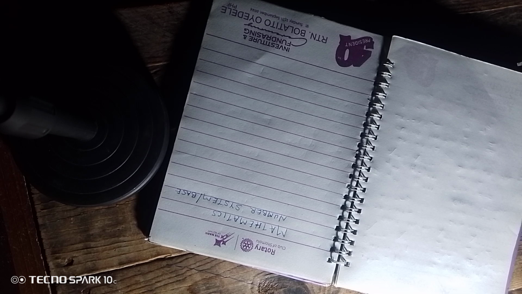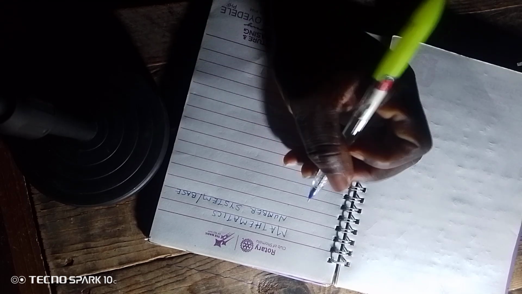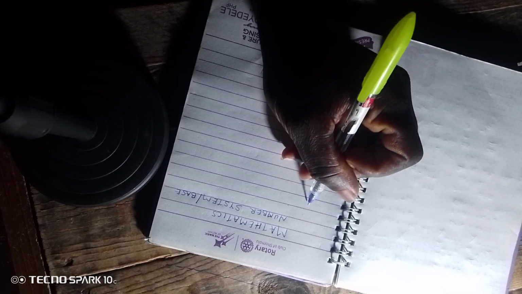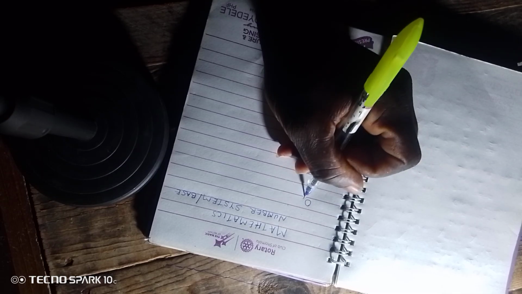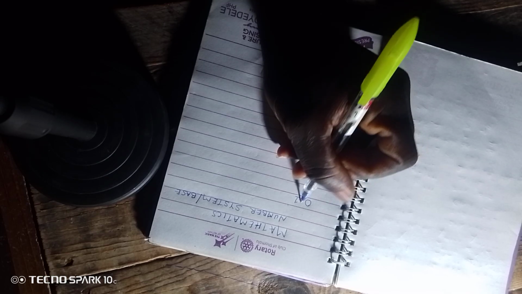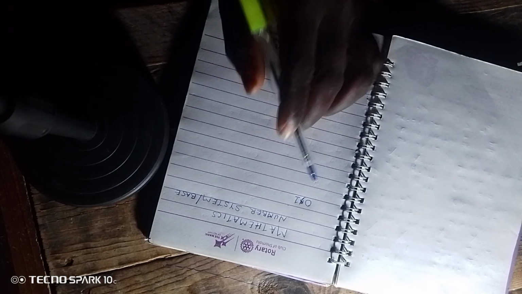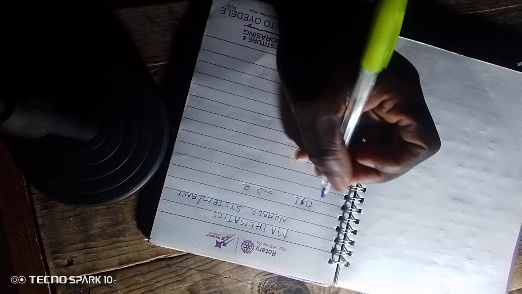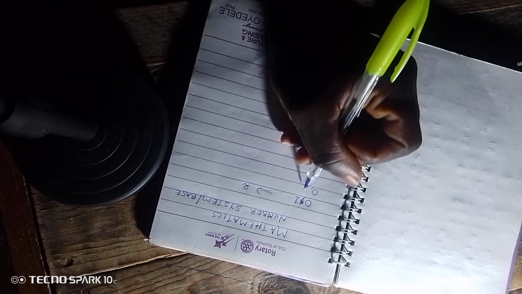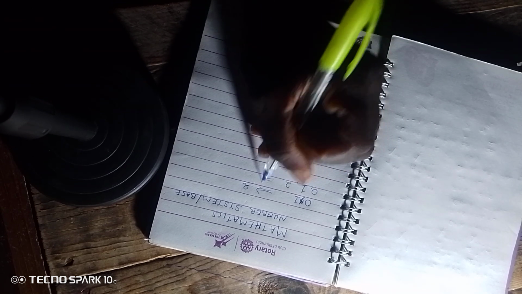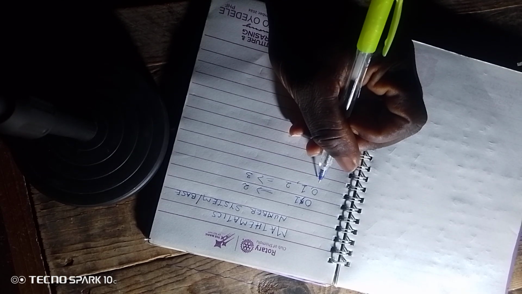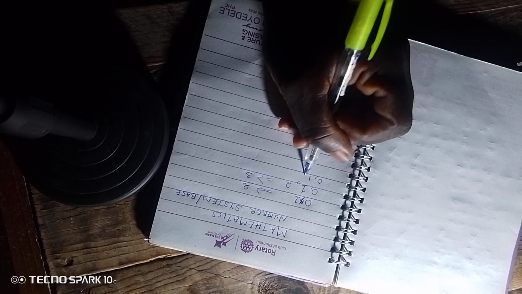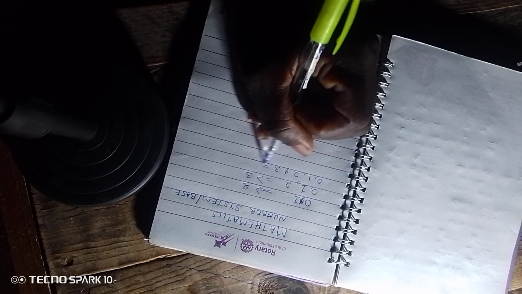So there are several number bases. If you are counting in base 2, for instance, the only two numbers that will be involved are 0 and 1. So you realize that there are two numbers. When you are counting in base 3, you have 0, 1, and 2. If you are counting in base 4, you have 0, 1, 2, and 3 involved.